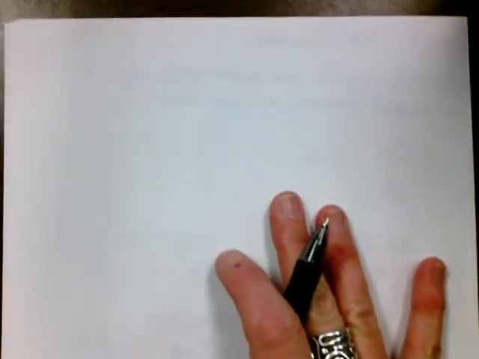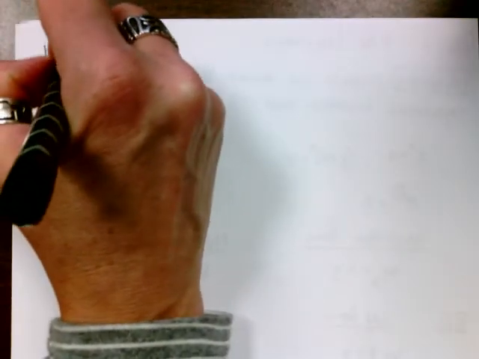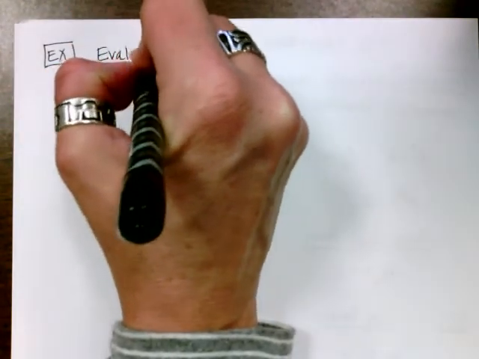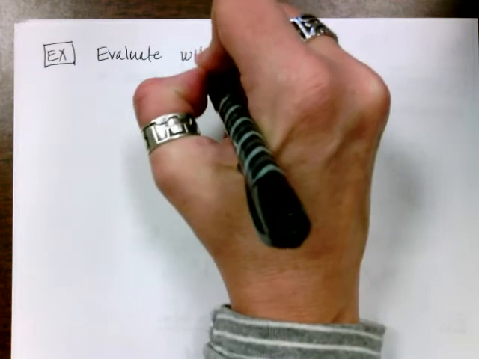All right, so that's the beginnings of our log form and exponent form. So now in the next example, I'm going to show you how we use this. So I'm going to evaluate without a calculator.